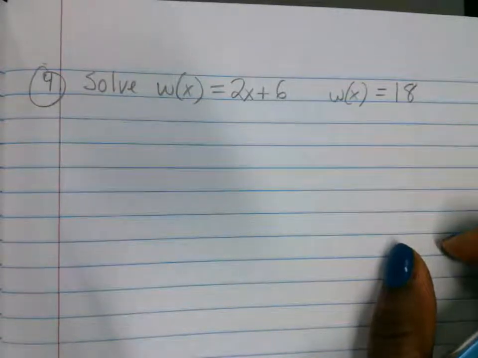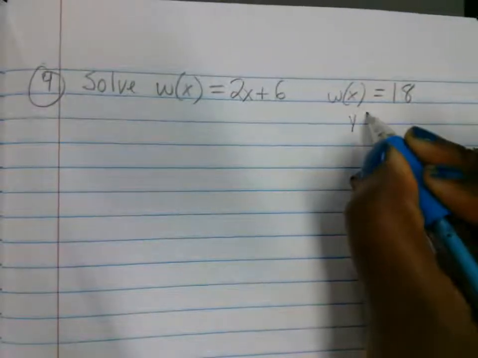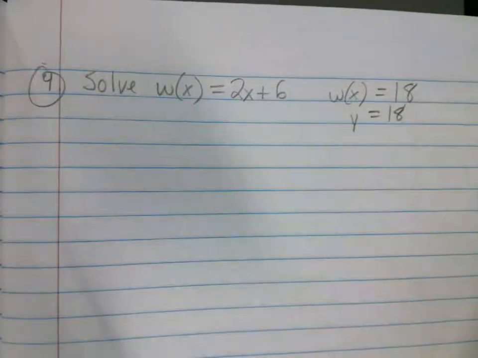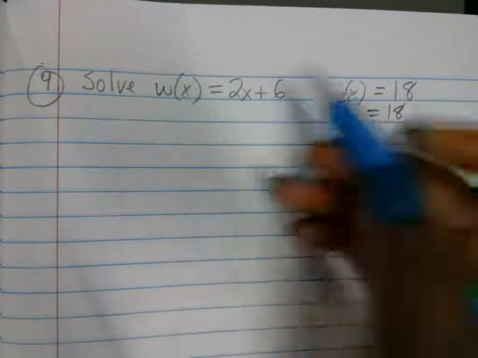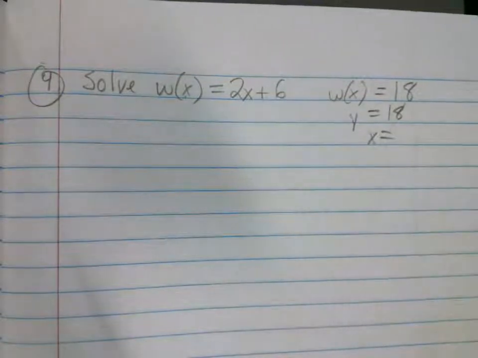Very good. They gave you W of x is equal to 18. What's another way to say W of x? So we also know that y is equal to 18, or W of x, just like you said, is 18. What's missing though? What is it that we don't know? We don't know x. Okay, the number in the parentheses is missing. That's what we have to find.